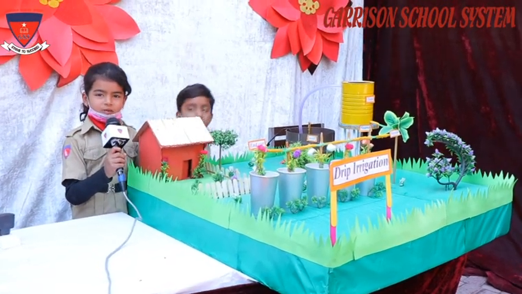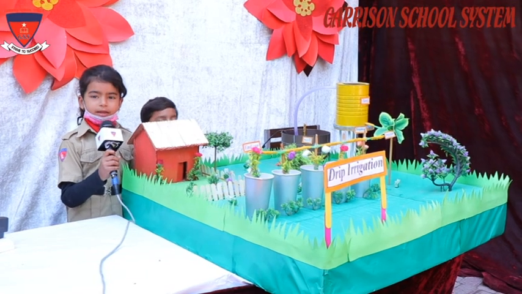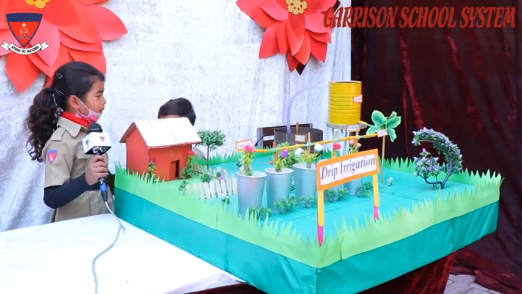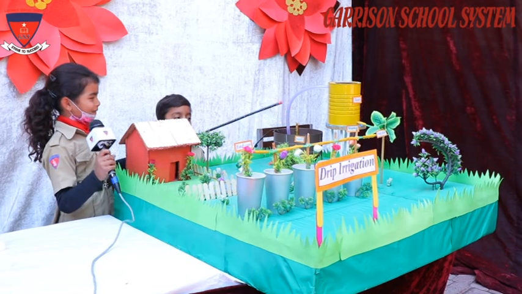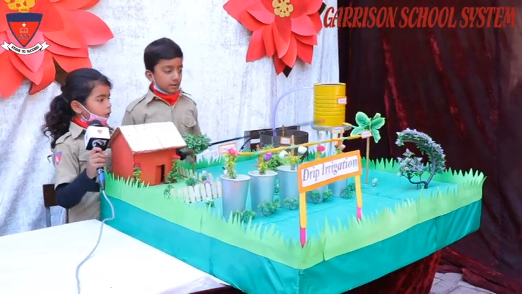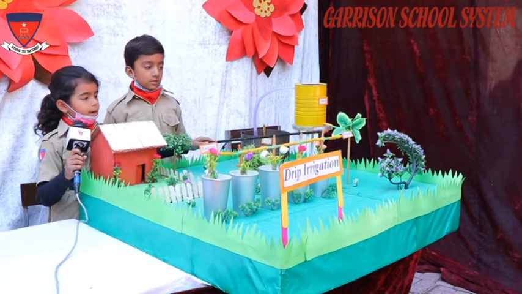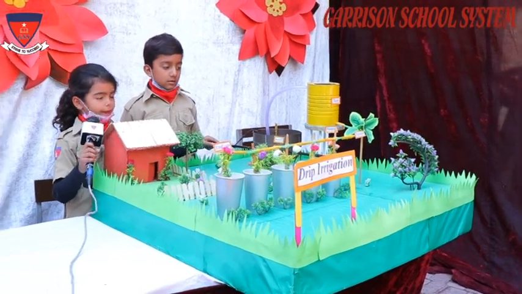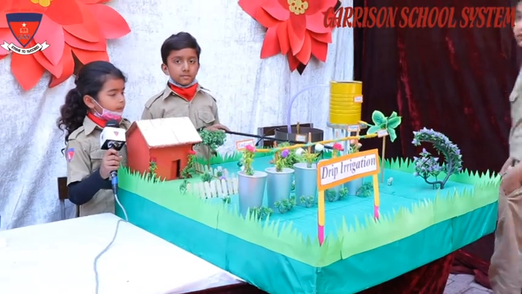I read in class 1 and today my project name is drip irrigation system. Drip irrigation is a technique in which water flows through a filter into special pipes. The goal is to place water directly into the root zone and minimize the evaporation.